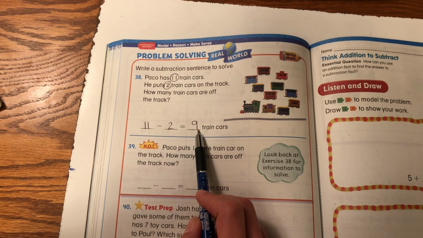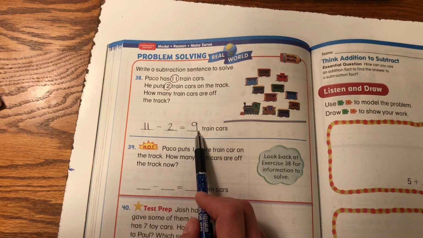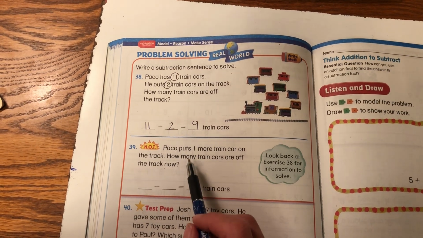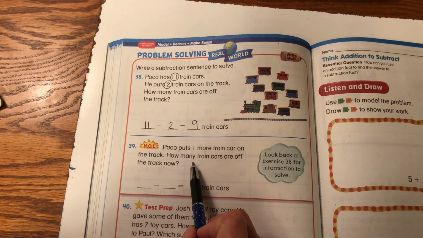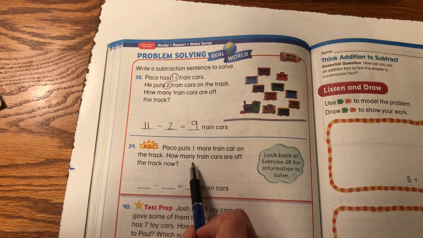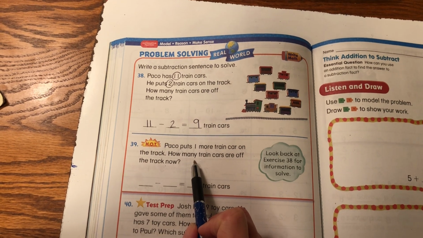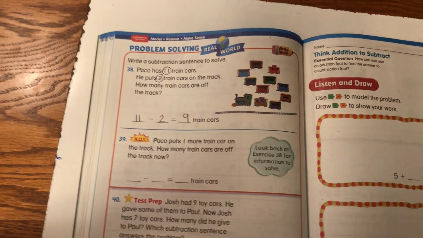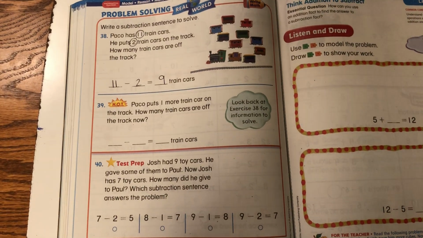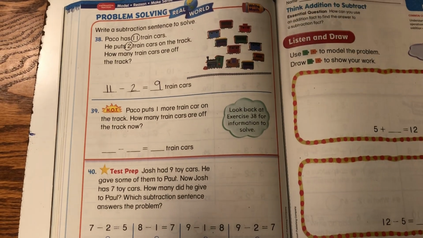I know 9 are off the track. But here it says Paco puts 1 more train car on the track. What should we do, friends? Any ideas?